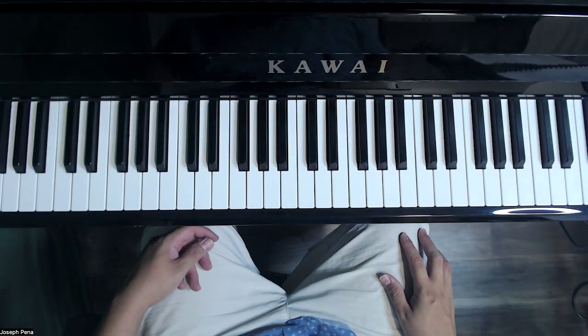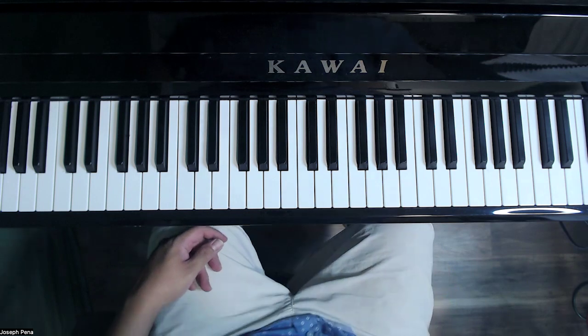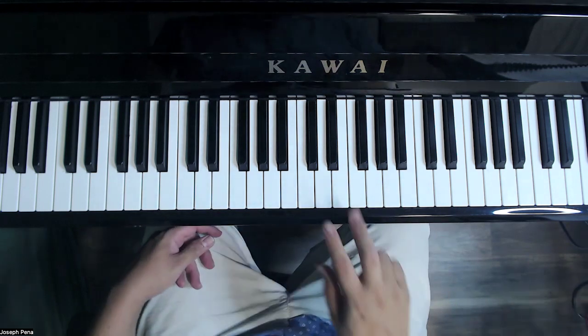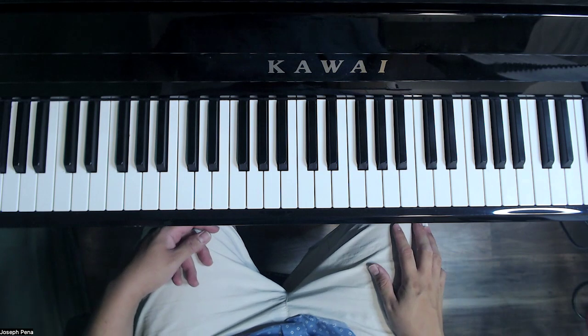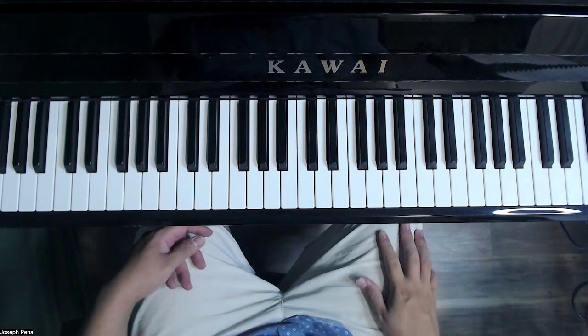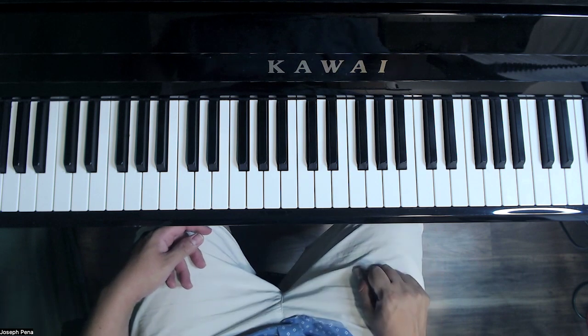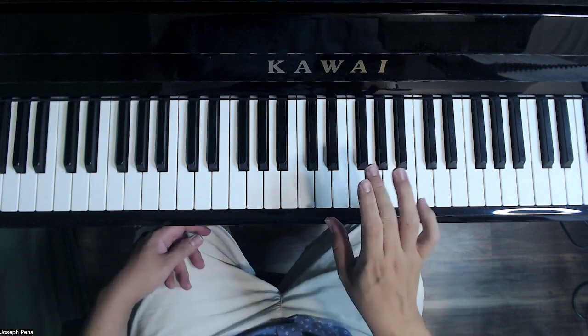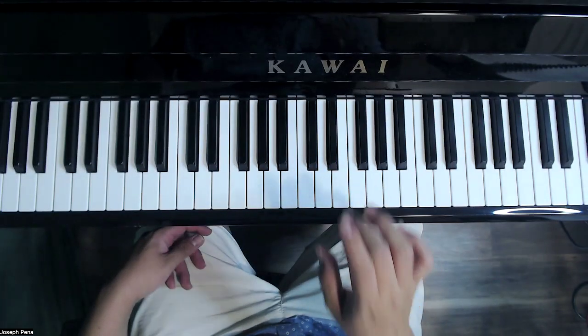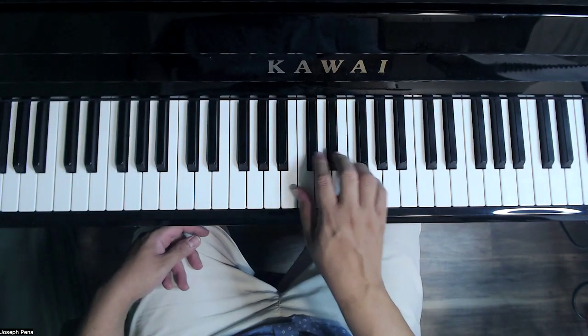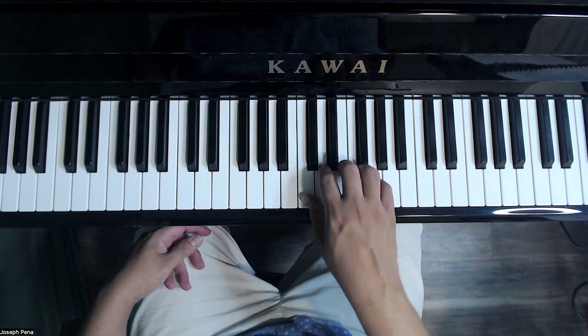Okay, now there are two objectives here when learning how to play strings or synth pads on a keyboard. The first is to play very precise articulations. Usually we're going to be playing legato.